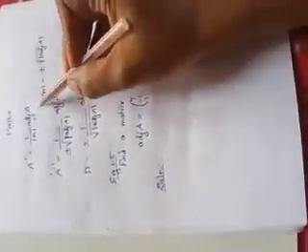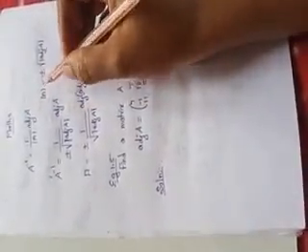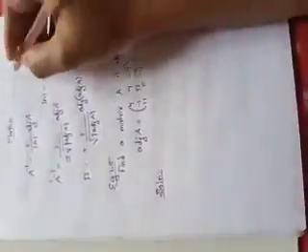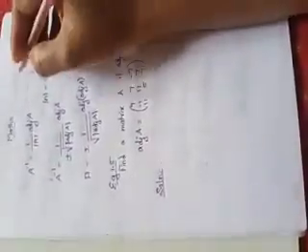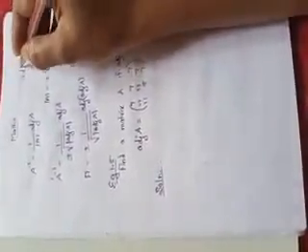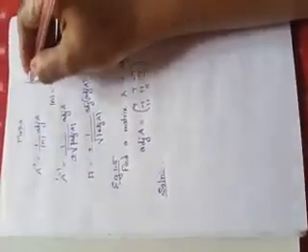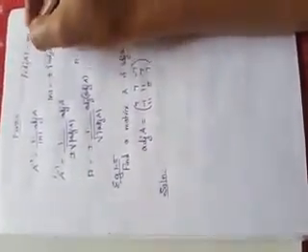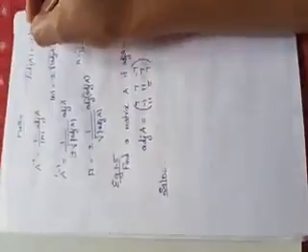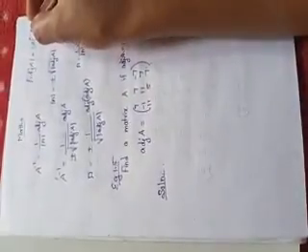We know the A inverse formula: A inverse is equal to 1 by determinant A into adj A. Let me remind you first: determinant of adj A is equal to determinant A power n minus 1.